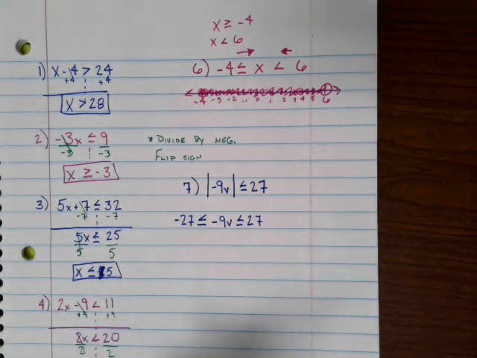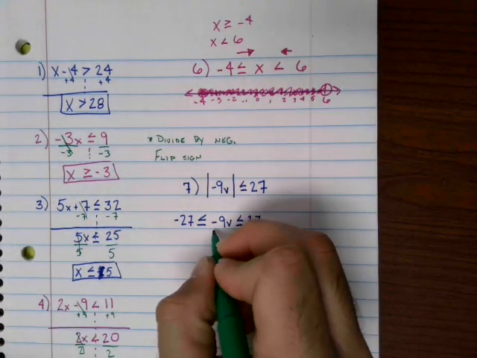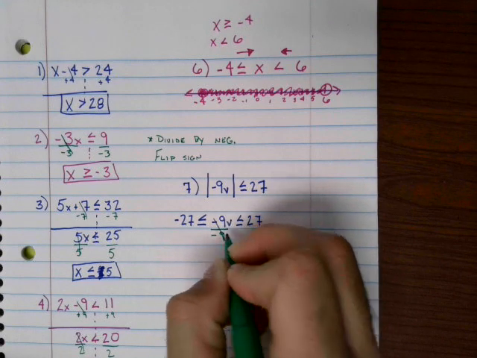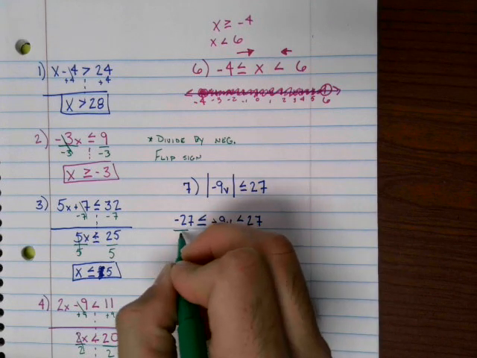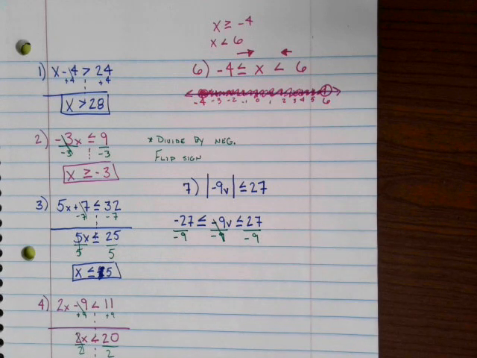So when we do this, it's just like an equation. I would divide by negative 9, and what you do here, you have to do to both sides. What did I divide by? That is a very, very important thing I need to remember. What do we divide by? A negative, okay?